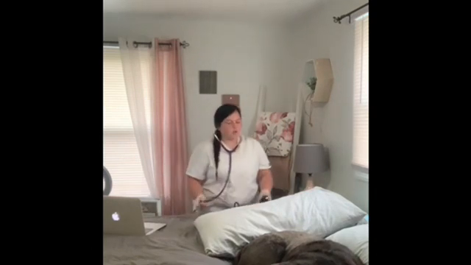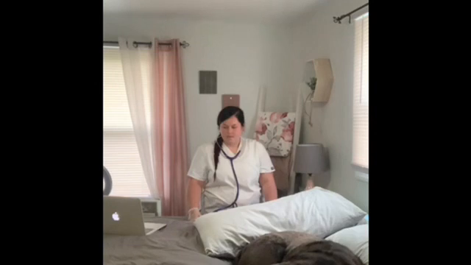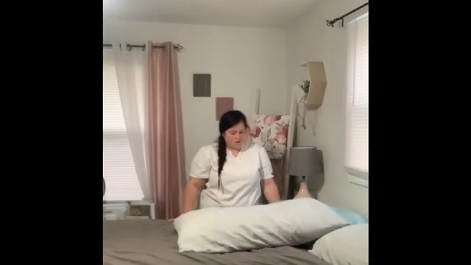I'm going to go ahead and watch your respirations here. Just breathe normally. Okay, 24, so those are also slightly elevated. And I'm just going to go ahead and check your oxygen level. Put this sensor on your finger here. That is 90.